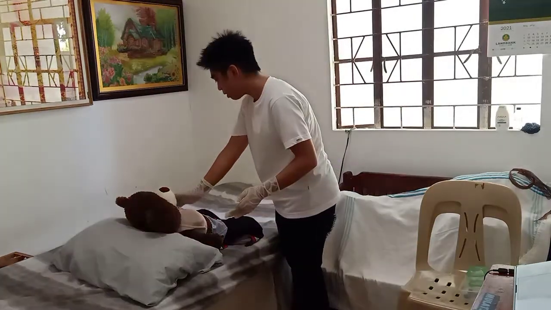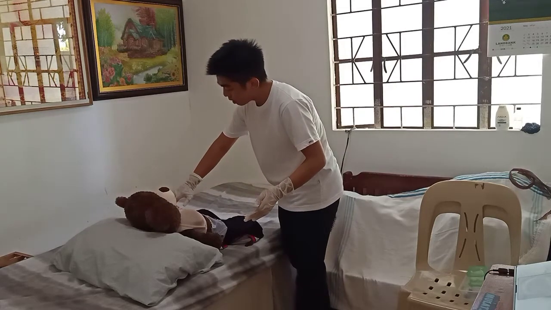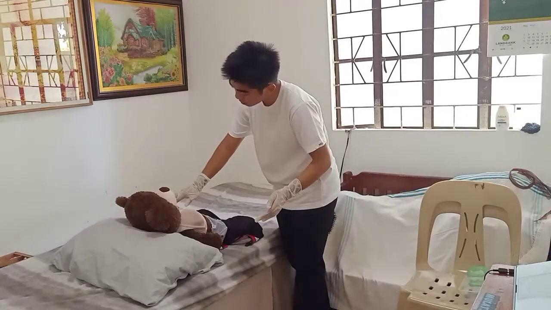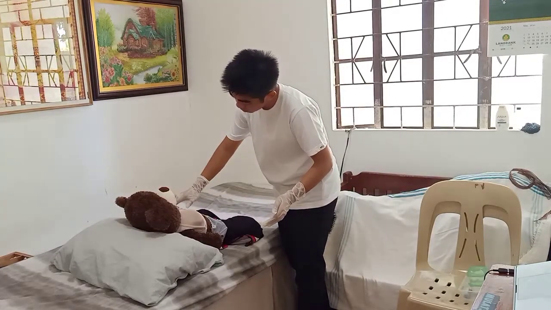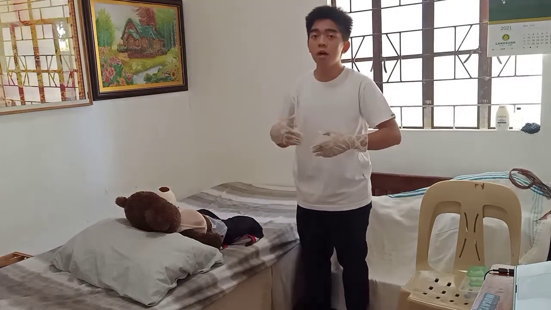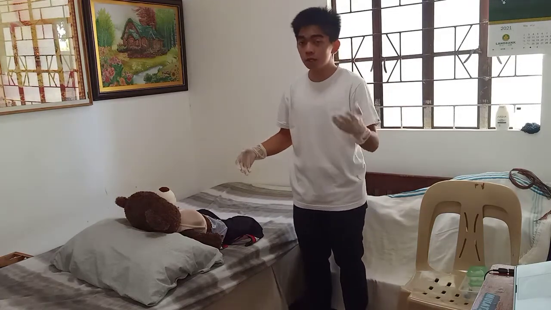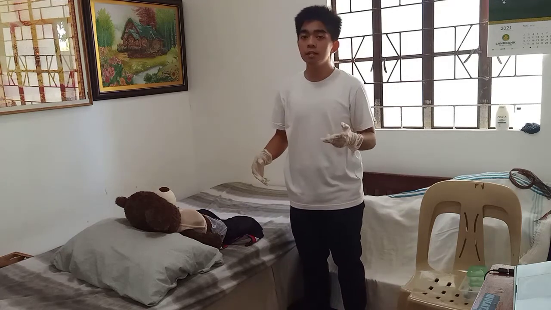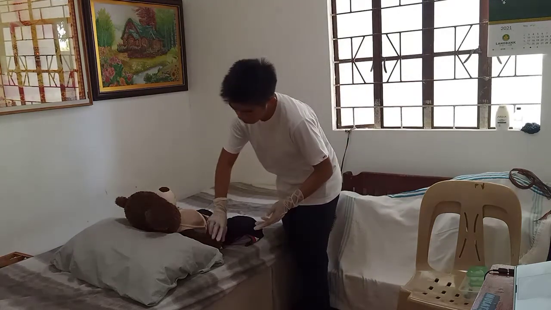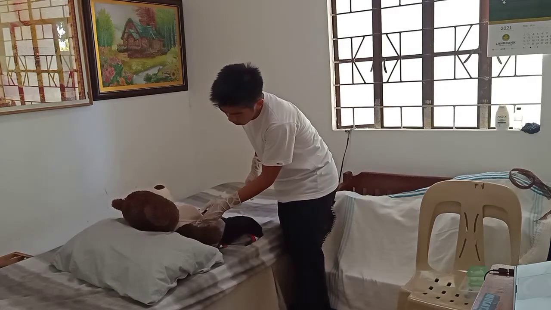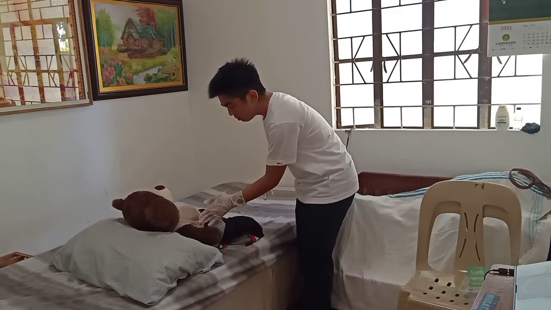Moving around the client's breast. Okay, so the client's breast feels normal. There are no tender parts. Okay. After palpating one breast of the client, we now move to the other breast by repeating the steps again. Okay, so we start again in the axillary area and then move around the breast of the client.